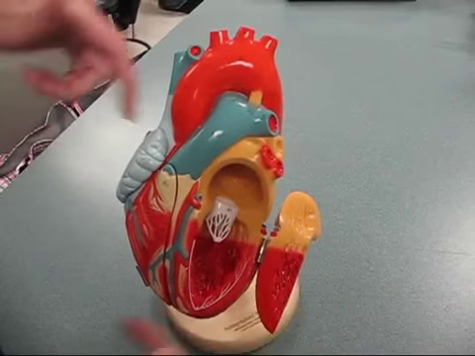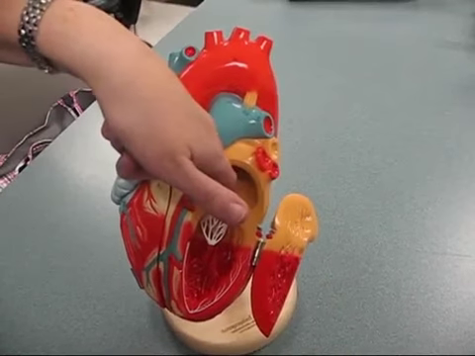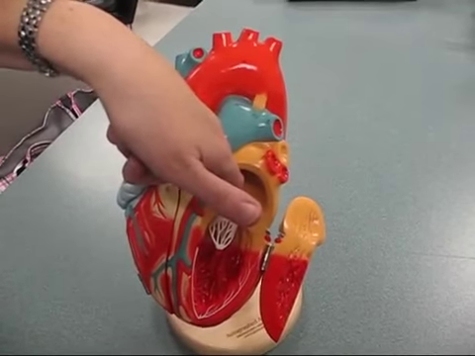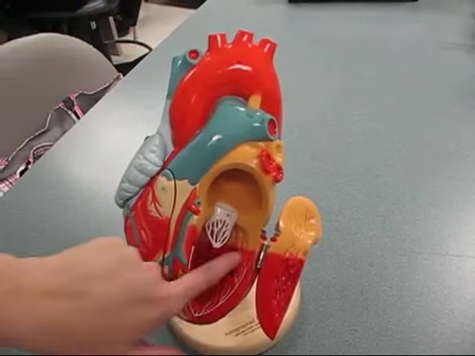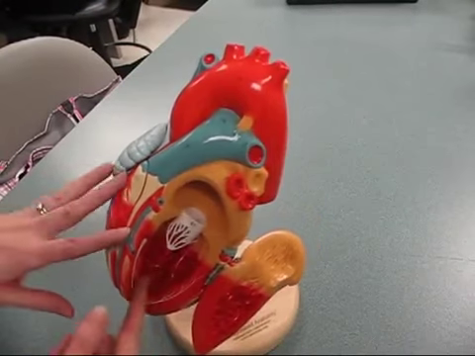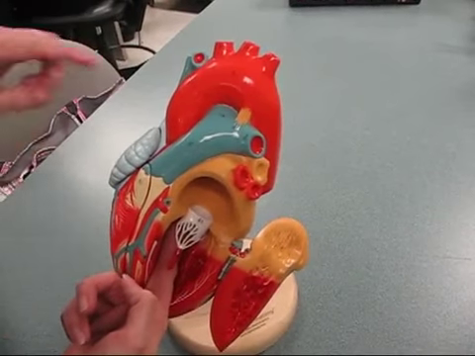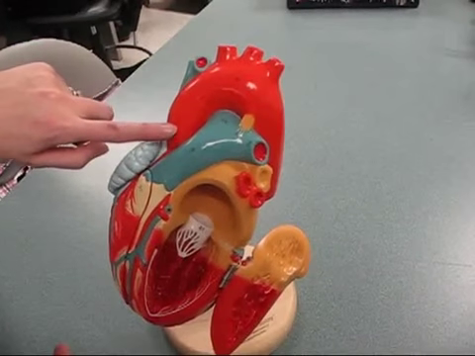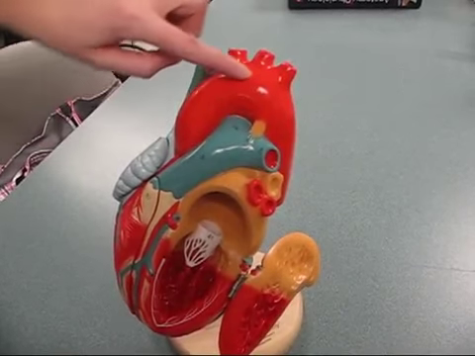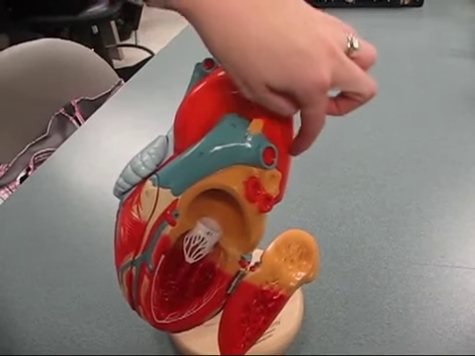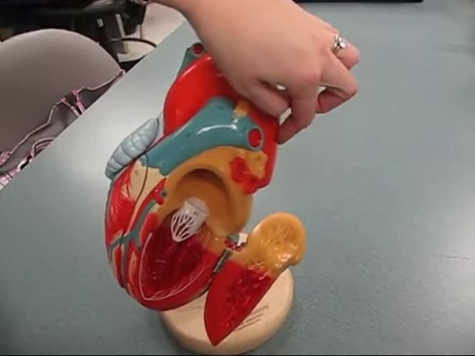The left atrium then passes blood through the left AV valve, also called the bicuspid or the mitral valve, and into the left ventricle. The left ventricle contracts, pushing blood up through the aortic semilunar valve, which then goes through the ascending aorta, the aortic arch, and the descending aorta out into the body.